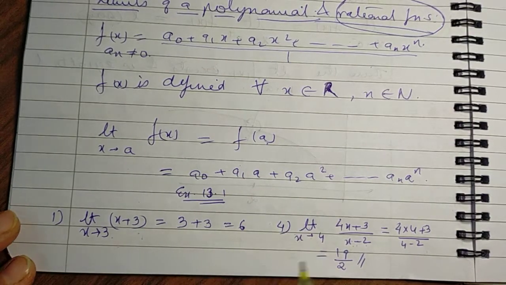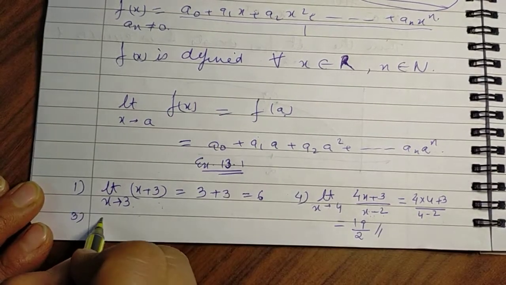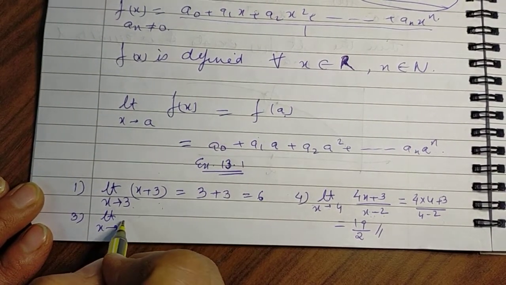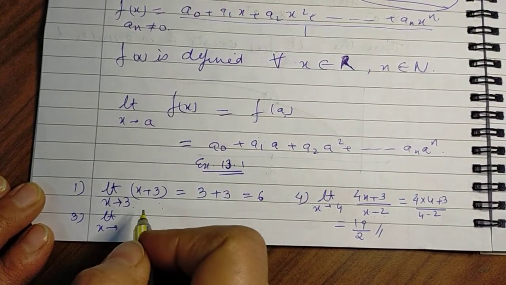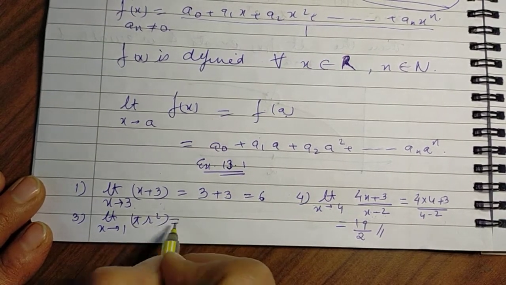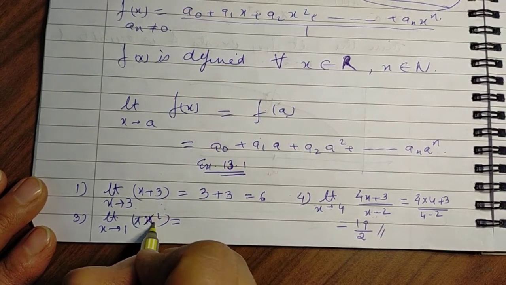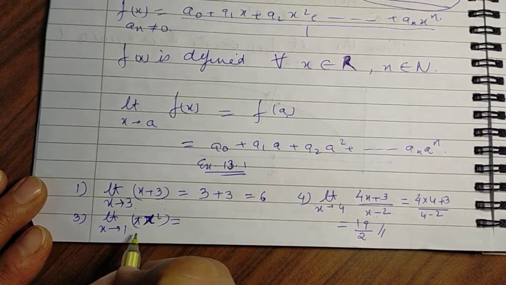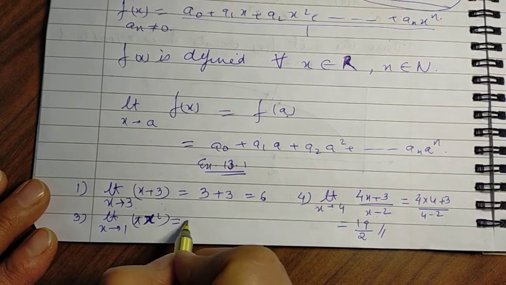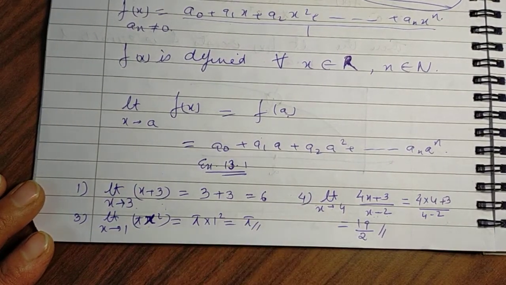Similarly we can do the third question, which is limit x tending to 1 of pi into x squared. So here it is simply pi into 1 squared, which is pi.